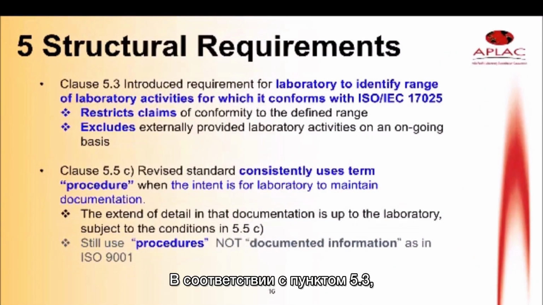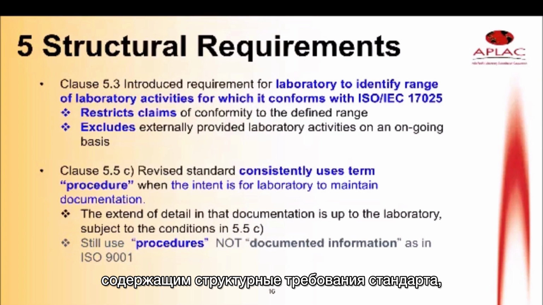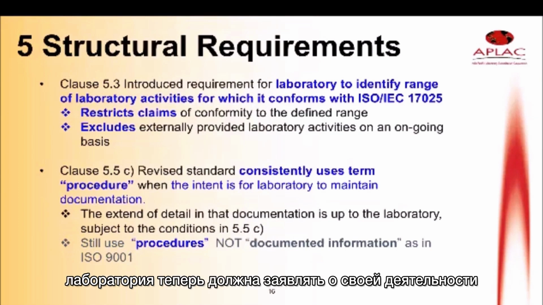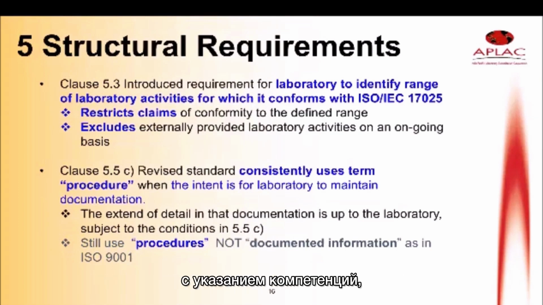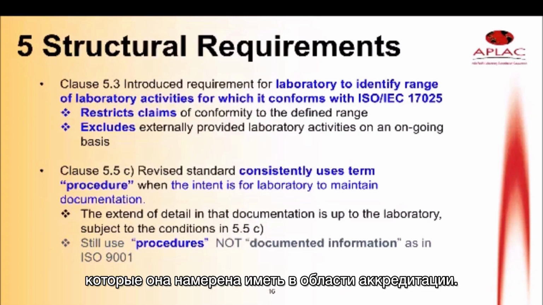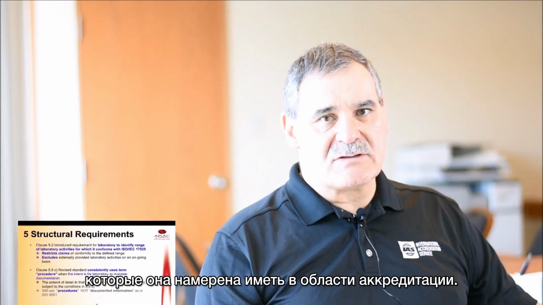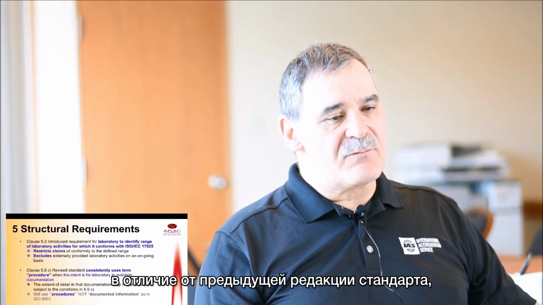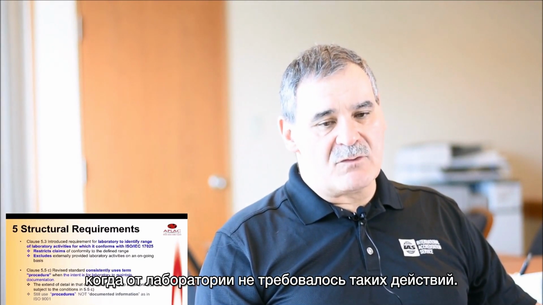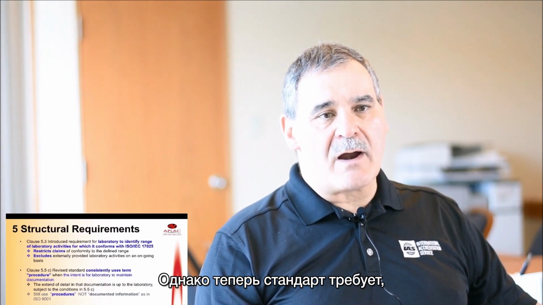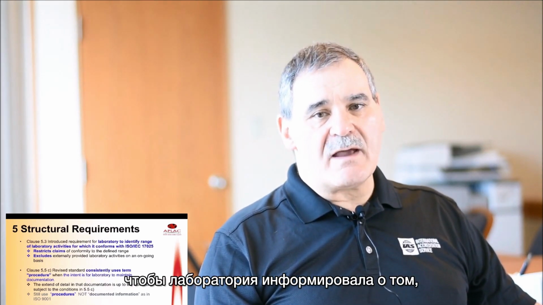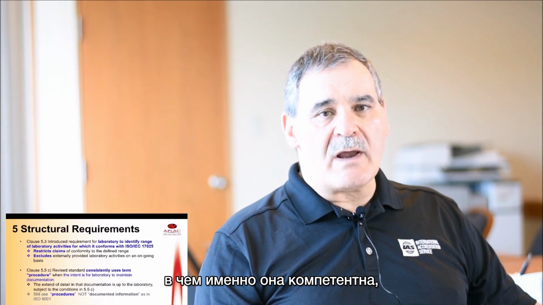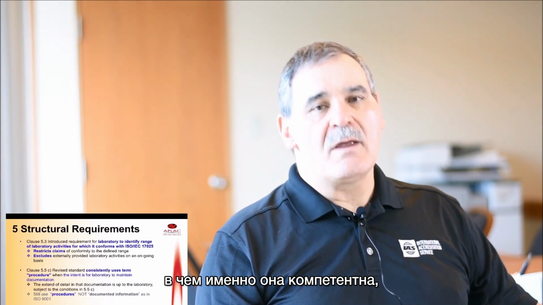In terms of 5.3, the structural requirements of the standard, the lab is now required to state what it does and identify those competencies that it wishes to have on its scope of accreditation. This is a bit more prescriptive than was in the previous version of the standard. The lab didn't really have to do this, but now the lab is required by the standard to tell itself and the world what it is competent to do.